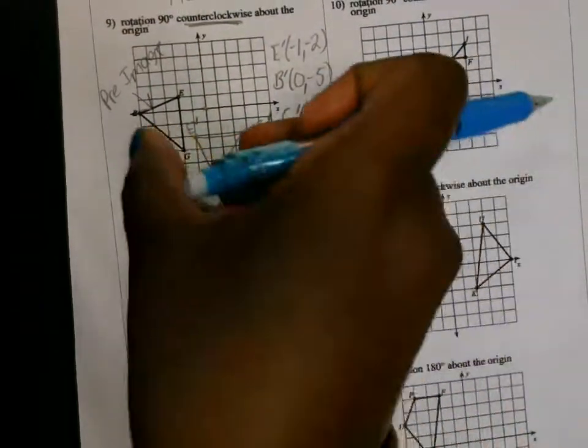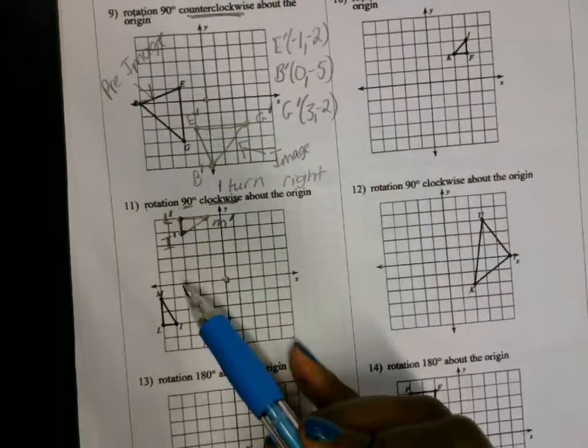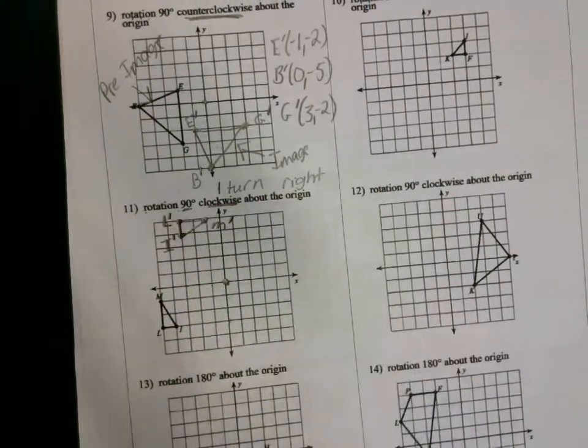Well, this one went this way, sorry. This one went this way. This one went to the left here, and this one went to the right here, okay?